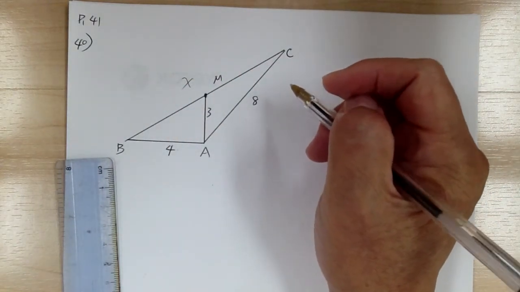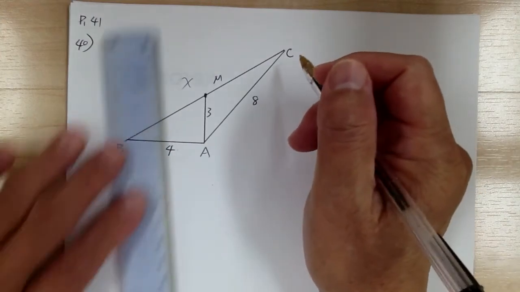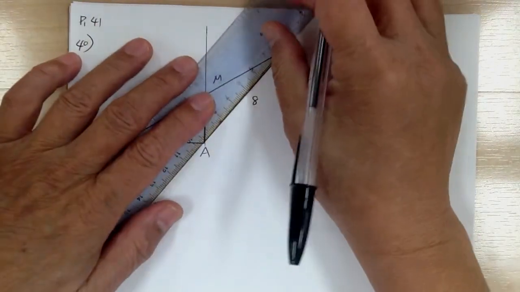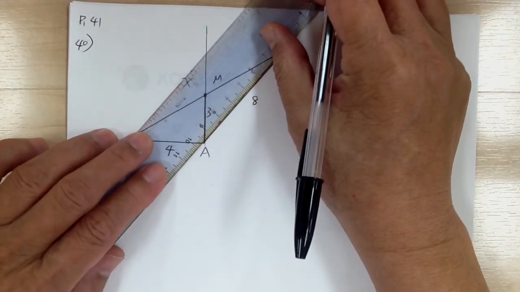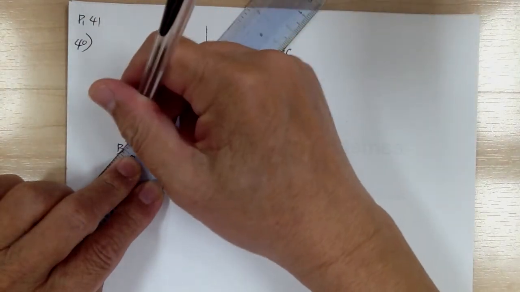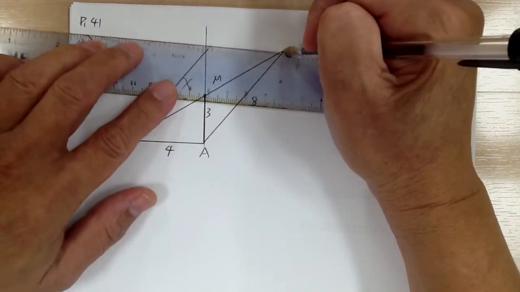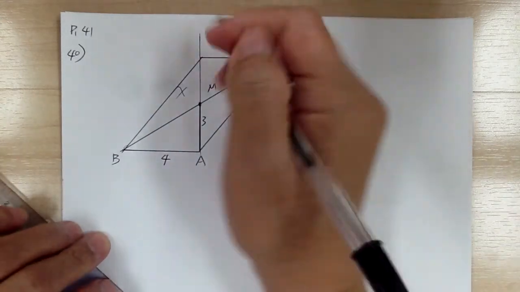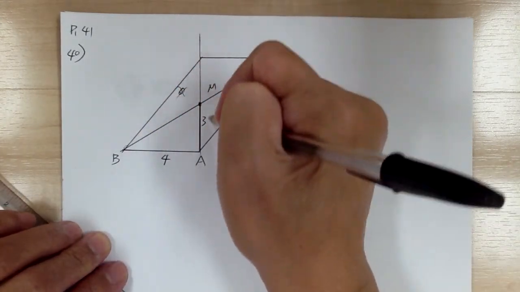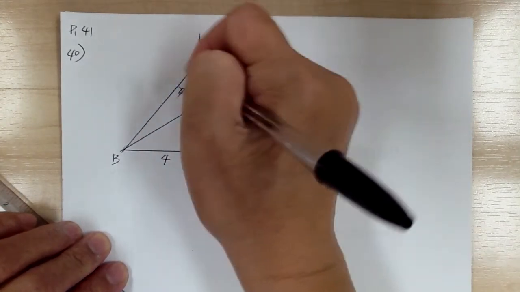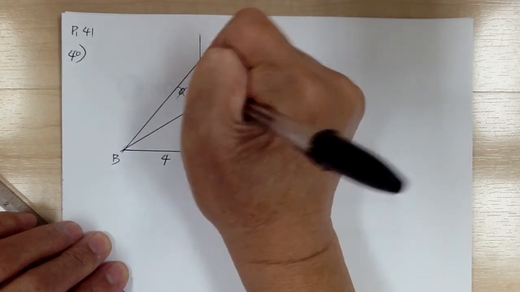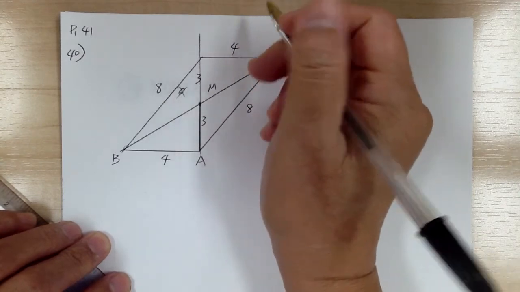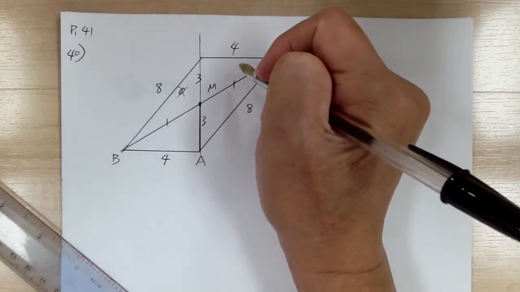Okay. So to do this kind of problem, what we need to do is extend these and make it into a parallelogram. Since we're making the parallelogram, if this is 3, this would be a 3, this is 4, this would be a 4, this would be 8, this would be an 8. And this would be congruent.